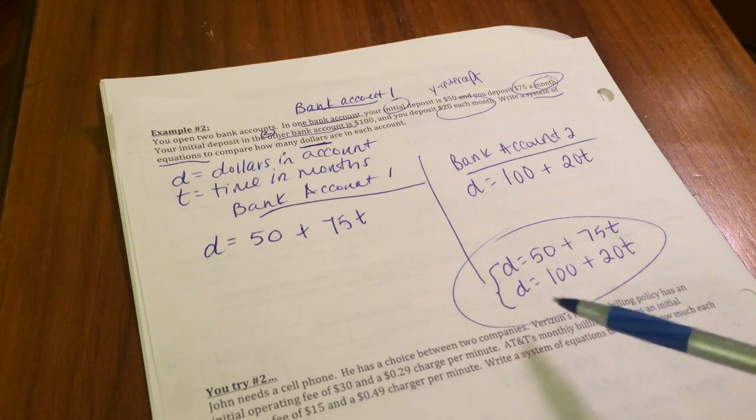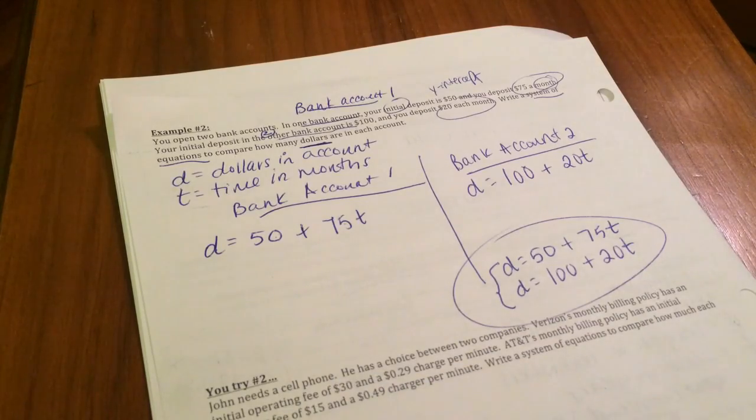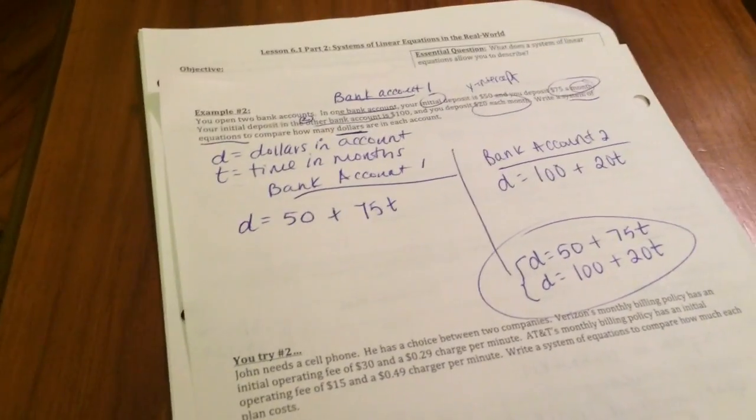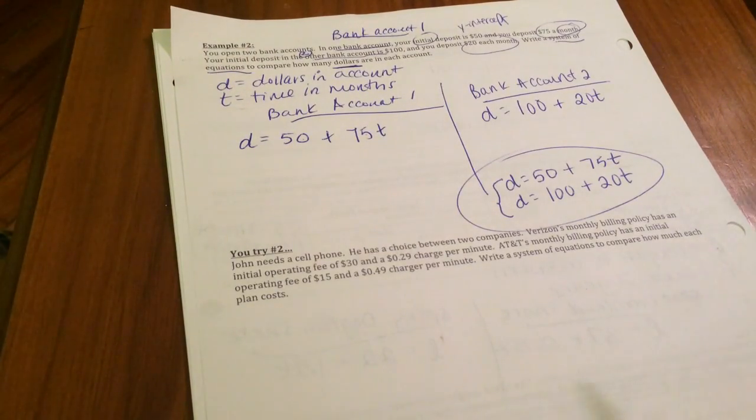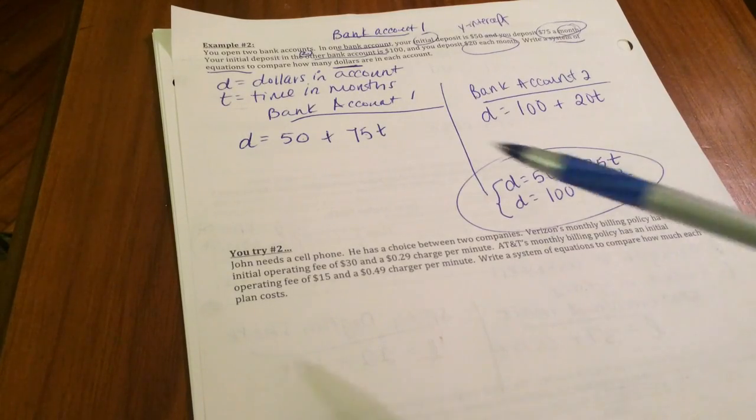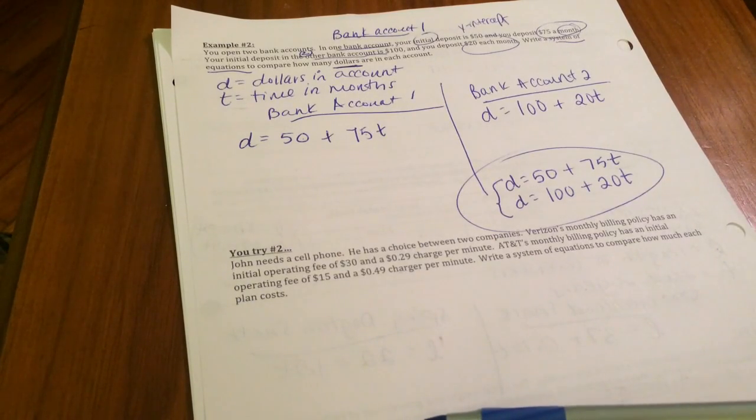Okay, after you copy these notes, why don't you try the You Try number 2 before you watch the video to show you the answer, right? You want to try it first to make sure you know if you understand how to do this. After you try this problem, you're going to want to watch the video called Lesson 6.1, Part 2, Systems of Equations in the Real World, You Try number 2 answer video.